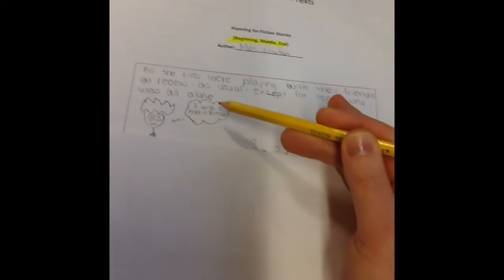It's just a quick sketch. So this is what happens in the beginning. Henry's on the playground. He's thinking. He wishes he had friends. That'll show my readers what the problem is right away.